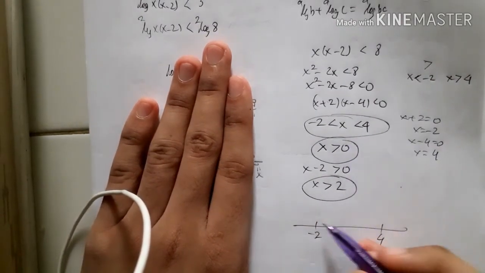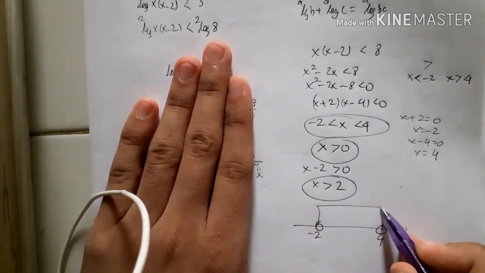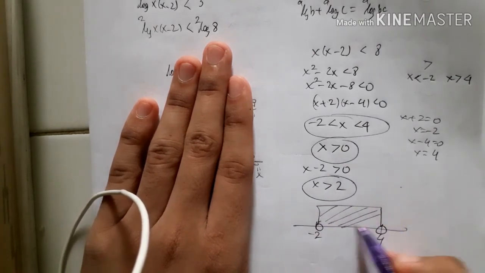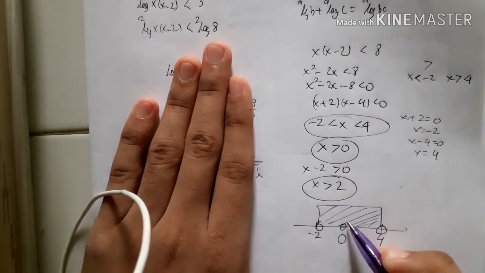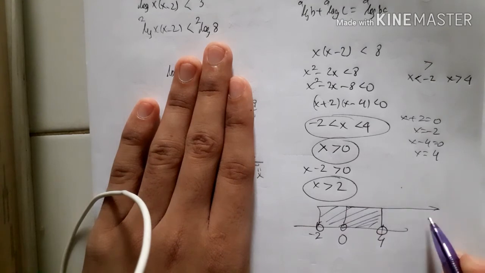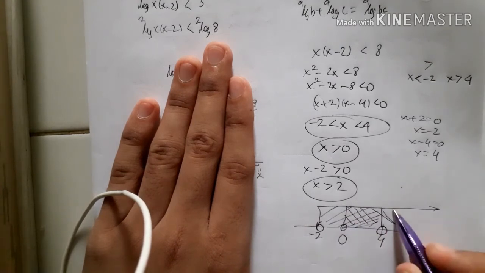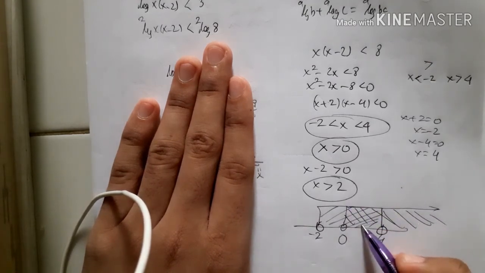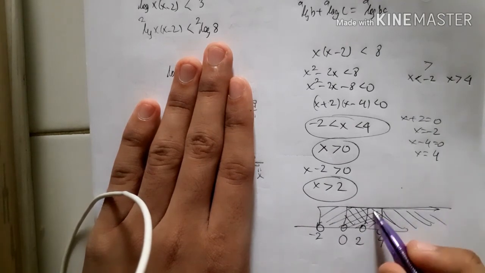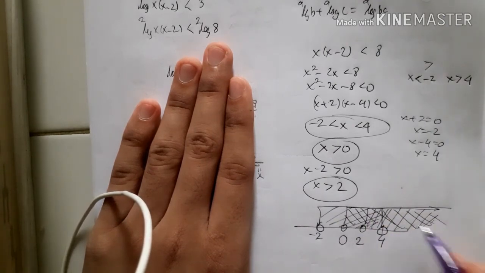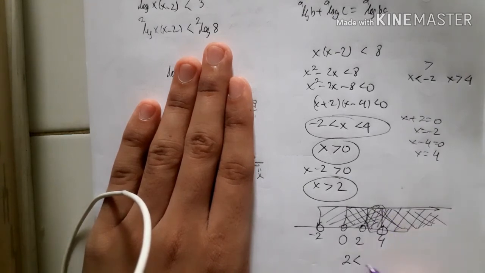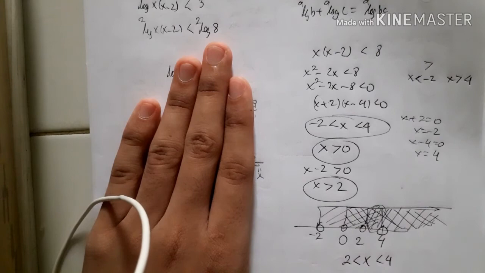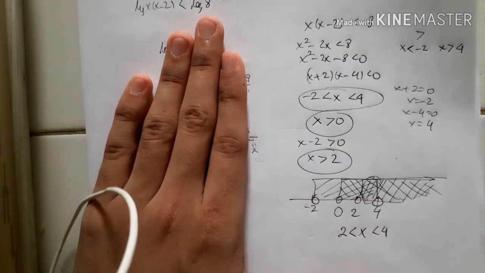You can see that between minus 2 and 4, make it that way. Then x greater than 0 is this way, right? Then x greater than 2. You can see the one with the most overlap here is 2 less than x less than 4. So that is the real interval, the answer to number 4.